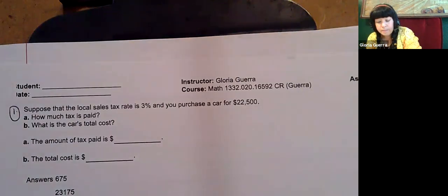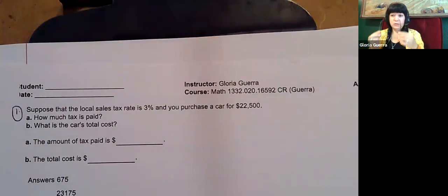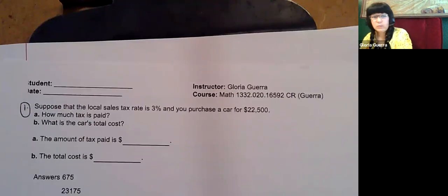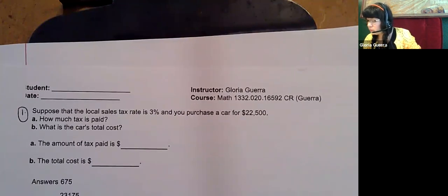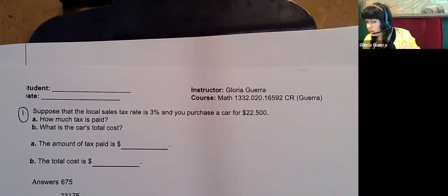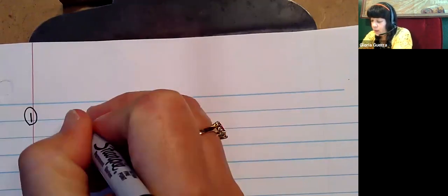So we've got the costs. I'm also going to put my glasses on and see. We've also got the small font here. So we've also got the cost of the car. So I'm going to take the 22,500 times the tax rate, which is 3%. Okay. So when we work with the tax rate, we want to move our decimal two places to the left.